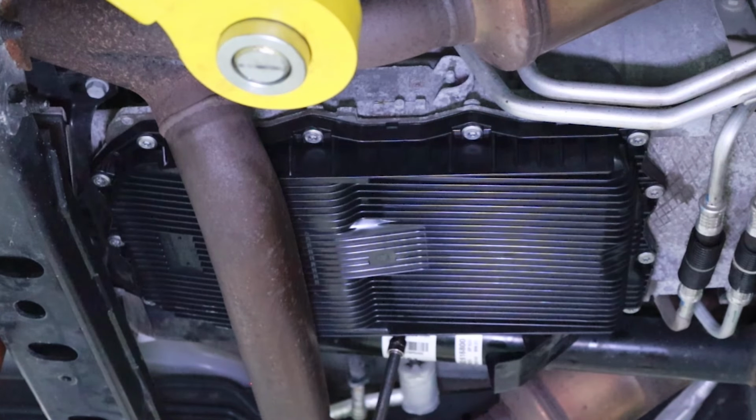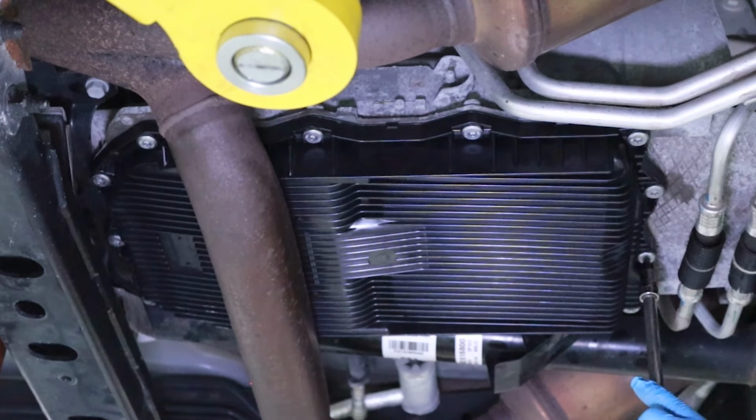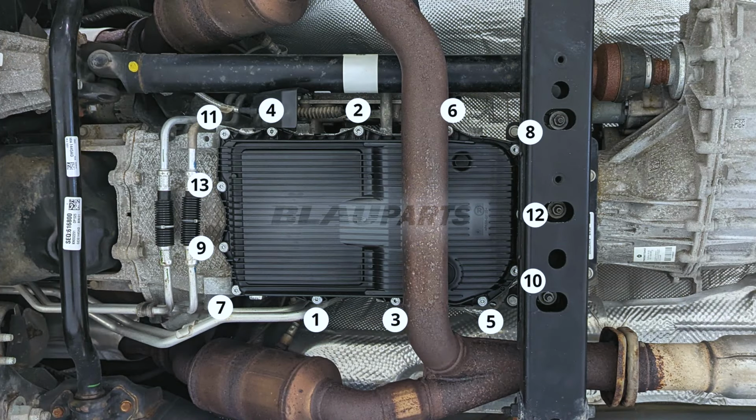Next, you can begin the final transmission pan tightening sequence. Using a T40 Torx bit socket and torque wrench, begin tightening the transmission pan bolts in a clockwise direction using an alternate crisscross sequence to the recommended 10 Nm torque specification.